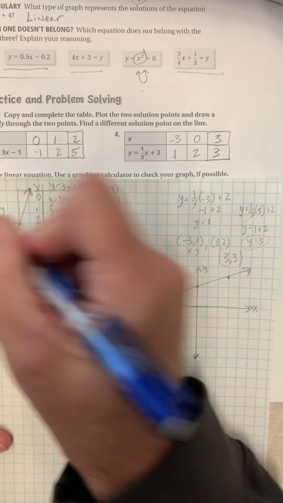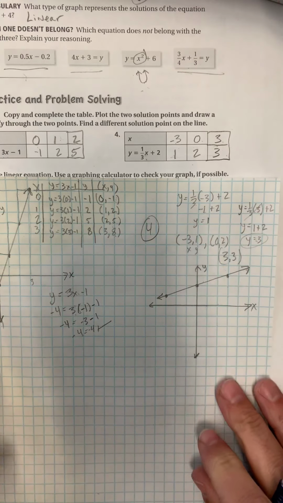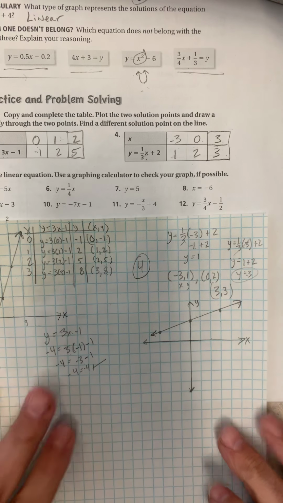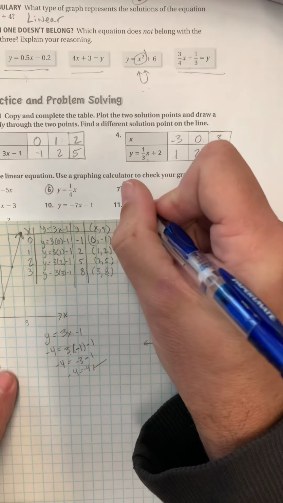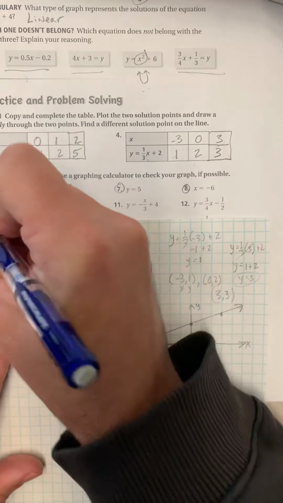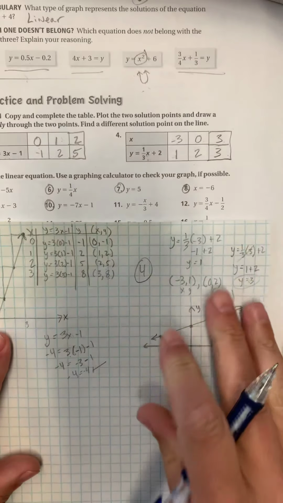That's 3. That's 4. Look at that. I've done half of your homework for you. You guys are going to continue on and do 5, 6, 7, 8, 9, and 10.